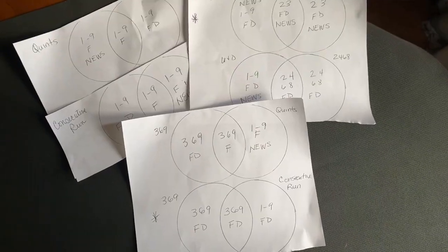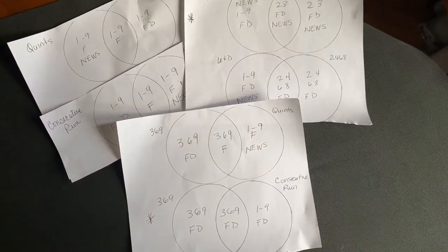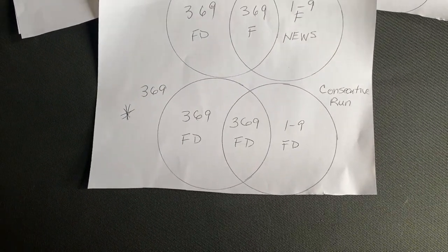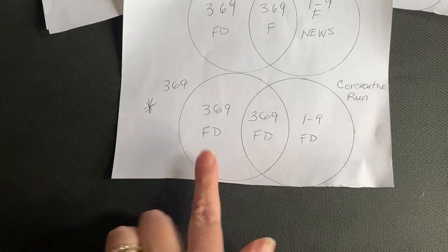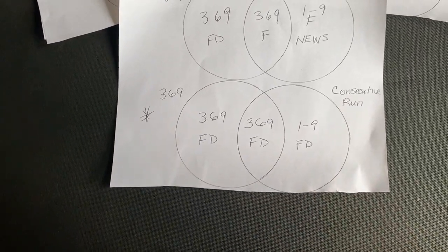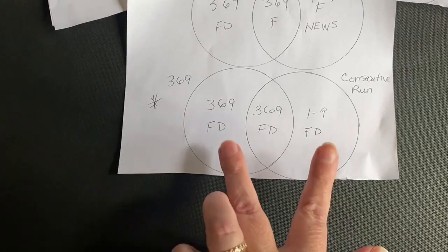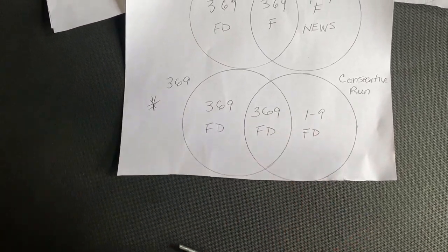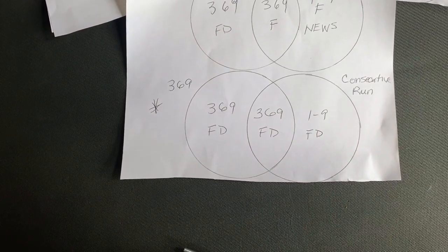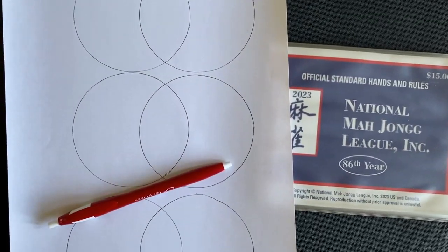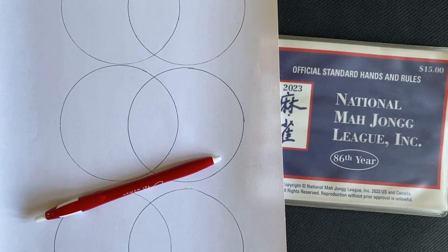Now that you know how to do Venn diagrams, try it yourself. Take a piece of paper, make two circles, put the one category on the left, the other on the right, and write what's in each category that's required. Then compare the two and write in the middle the numbers or flowers or dragons that are in common. Tell us in the comments what you found when you did your Venn diagrams.